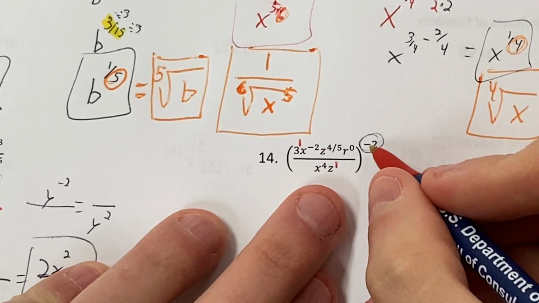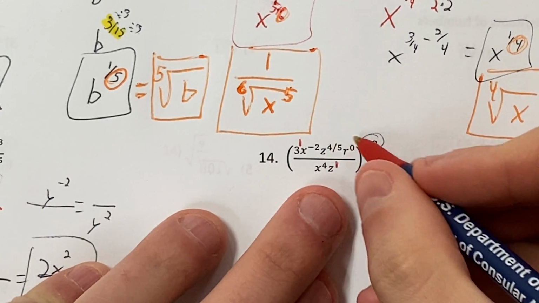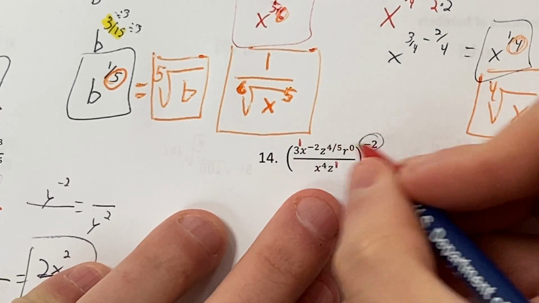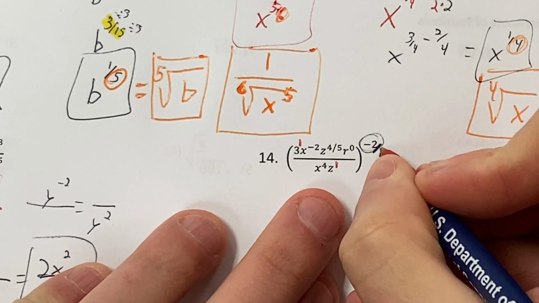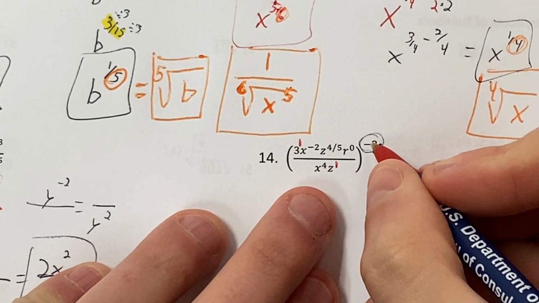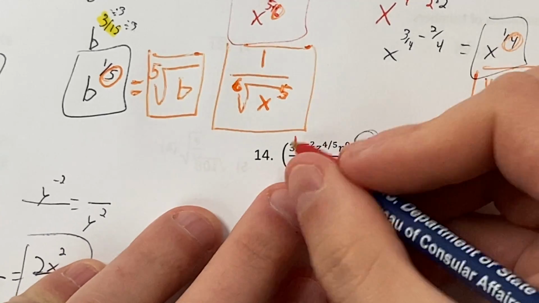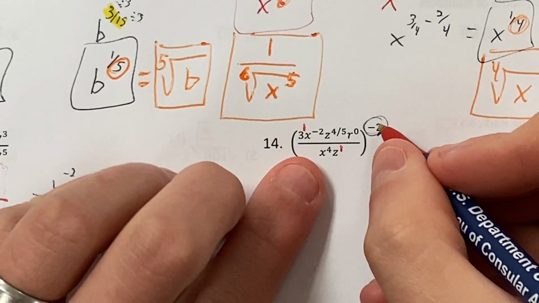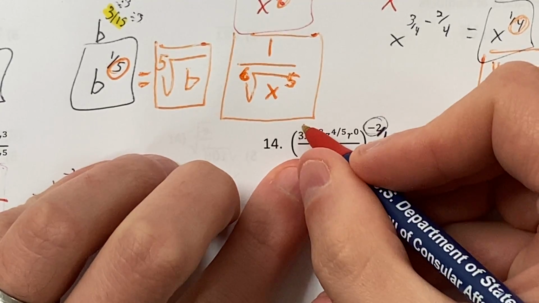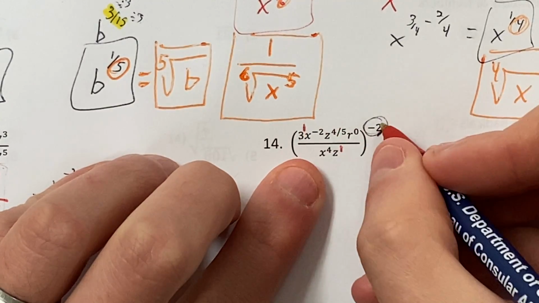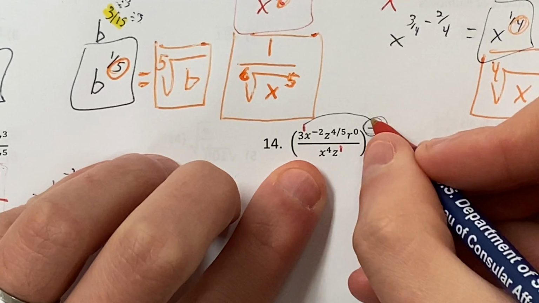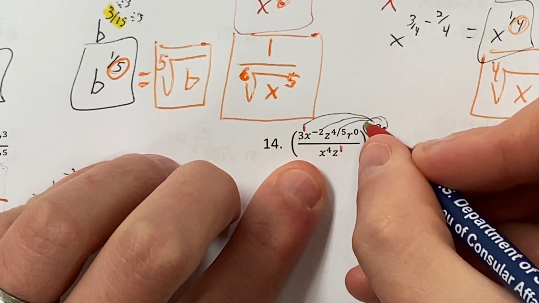So to save time, I'm going to multiply all exponents by 2. And since these are fractions, maybe I'll think about it as a 2 over 1. And at the same time, I'm going to flip it upside down. Well, maybe I'll do that later, make it less confusing. Okay, so 3 to the first, but the 1 is being multiplied by negative 2, right? This negative 2 is being multiplied to all the exponents.